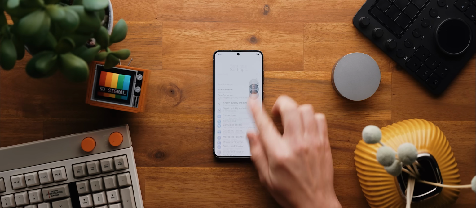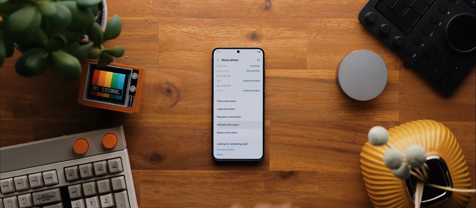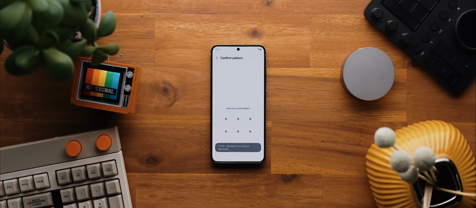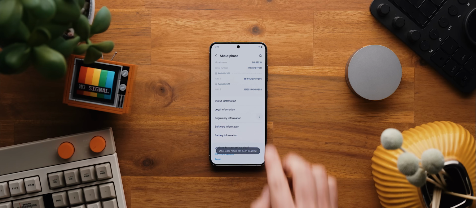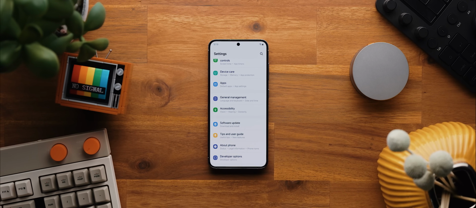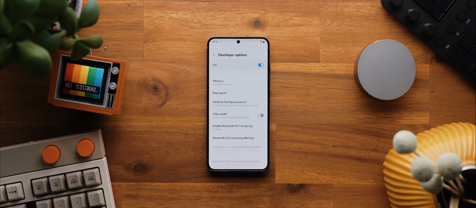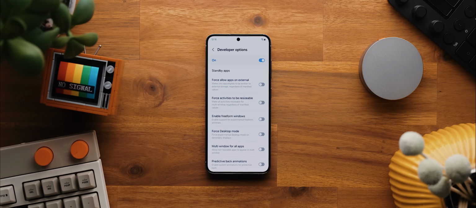To do so, we need to come down to the About Phone section, then come down and tap on Software Information, then find where it says Build Number and tap that 7 times in a row. This will unlock a hidden developer settings menu, but we can just come back to our main settings menu and tap this search icon. Then we can just start typing the word predictive until this option shows up. Then we just tap on it, wait until it's finished scrolling.